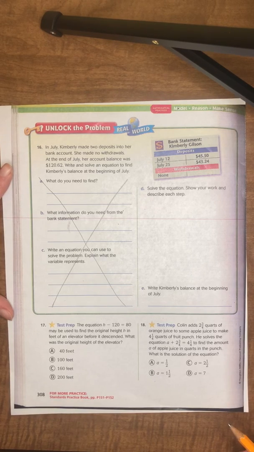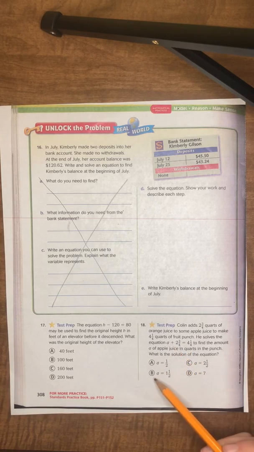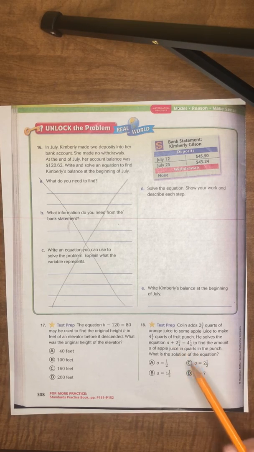Colin adds 2 3/4 quarts of orange juice to some apple juice to make 4 1/4 quarts of fruit punch. He solves the equation A plus 2 3/4 equals 4 1/4 to find the amount A of apple juice in quarts in the punch. What is the solution of the equation? So you're telling me just what would be the number that, if you added it to 2 3/4, would equal 4 1/4.